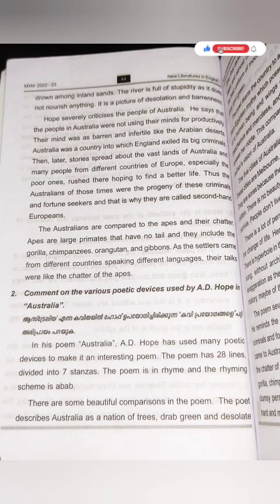2. Comment on various poetic devices used by A.D. Hope in Australia. In his poem Australia, A.D. Hope has used many poetic devices to make it an interesting poem. The poem has 28 lines divided into 7 stanzas. The poem is in rhyme and the rhyming scheme is ABAB. There are some beautiful comparisons in the poem.